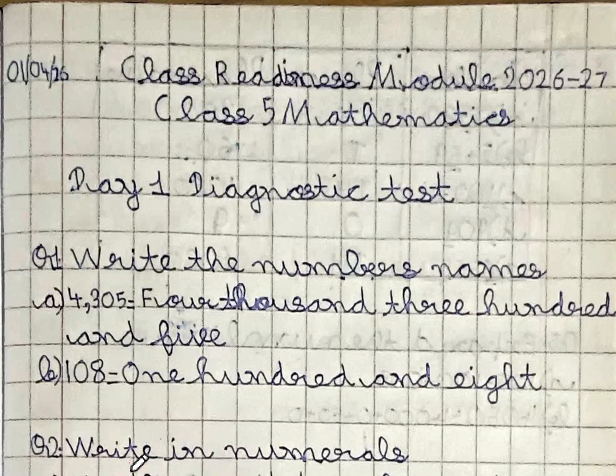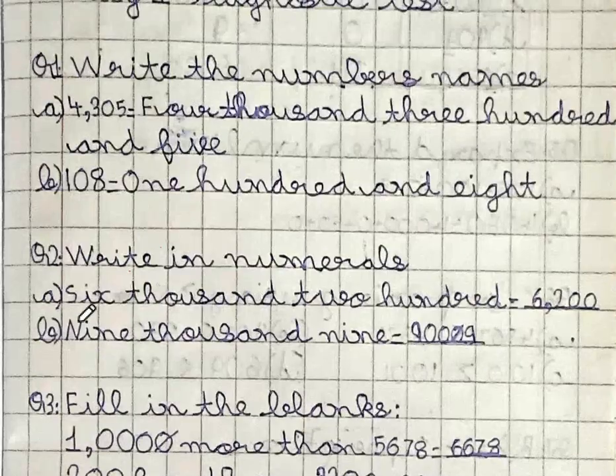So let's go to the next question, which is write in numerals. Here A question states 6200. So in 6200 we have 1000 digit as 6 and hundreds digit as 2. Remaining tens and ones are 0 here. So moving on to the next question, it is 9009. So 9009 should be a 4-digit number which has 9 ones, 0 tens, 0 hundreds and 9 thousands in it.